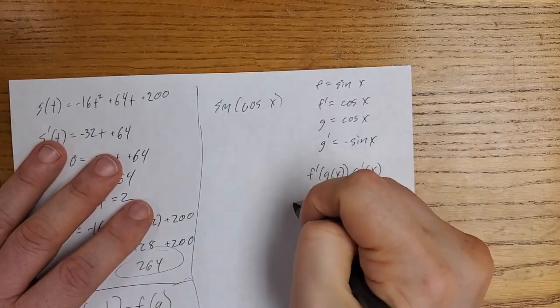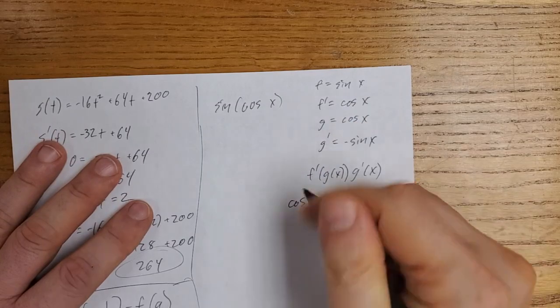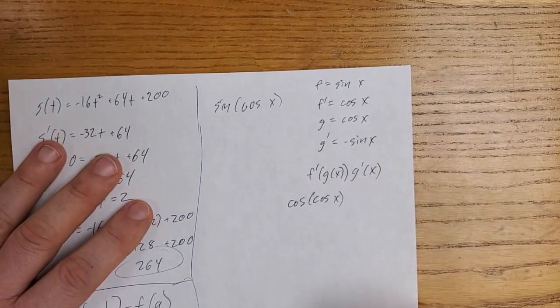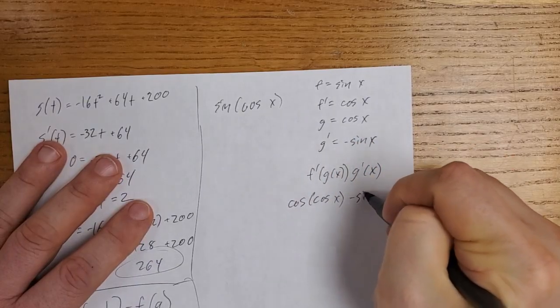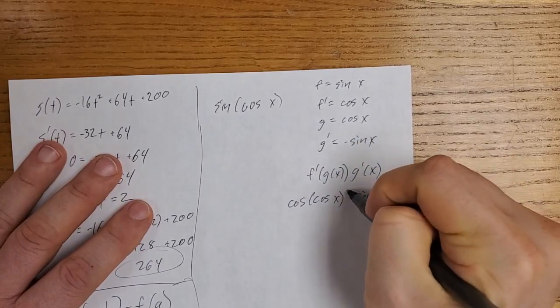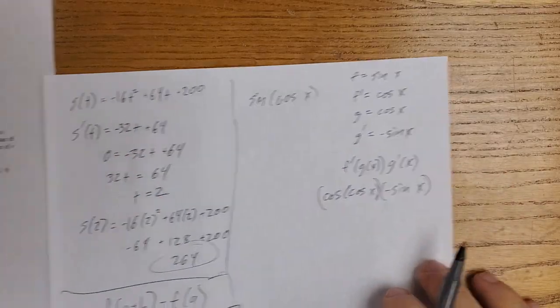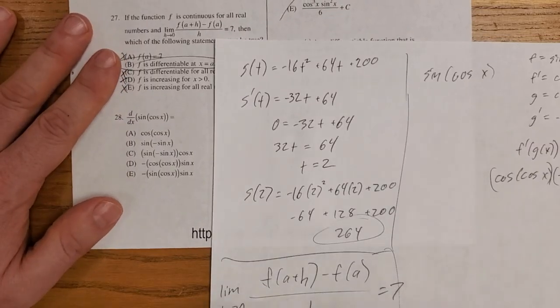We have the cosine with the cosine inside of it times the negative sine. And so do we have anything like that?